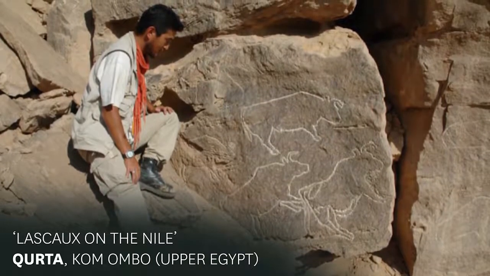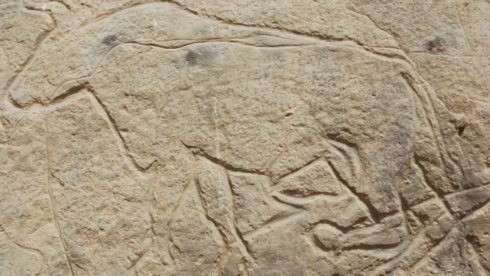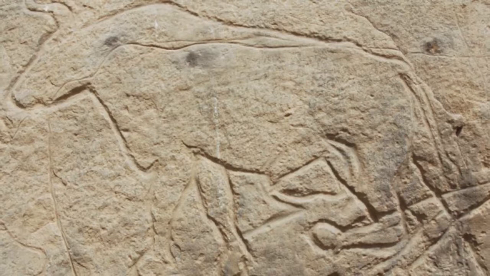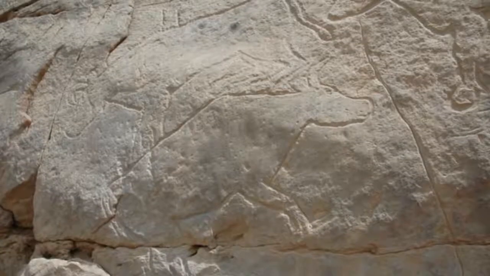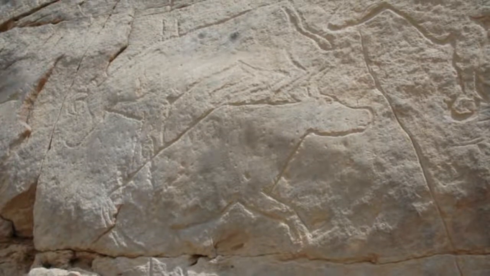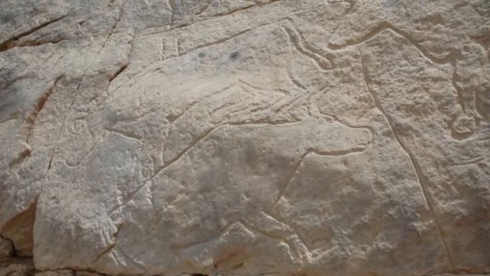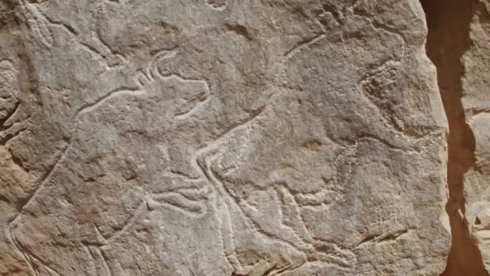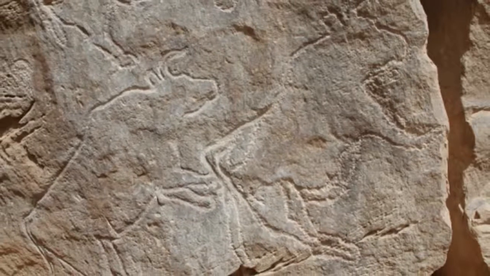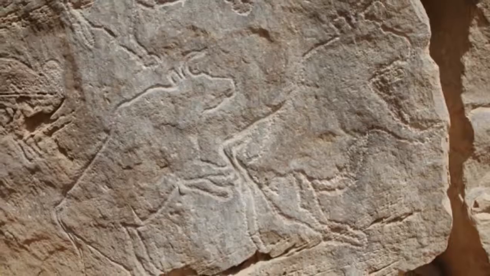So people of this period were nomads, and all the images represented in Kurta are images of wild animals, not domesticated animals. But we can see a close relation between the group of people and these animals, probably because these animals were included in the hunting activities, or because this animal had a very religious, spiritual importance for the group.